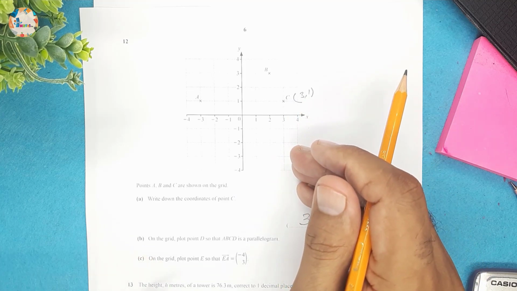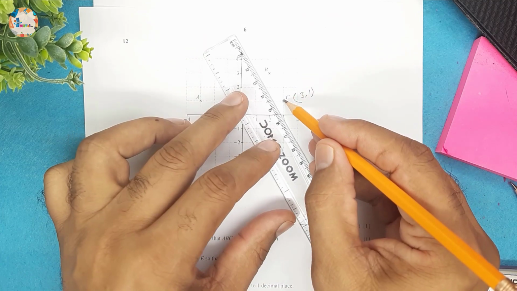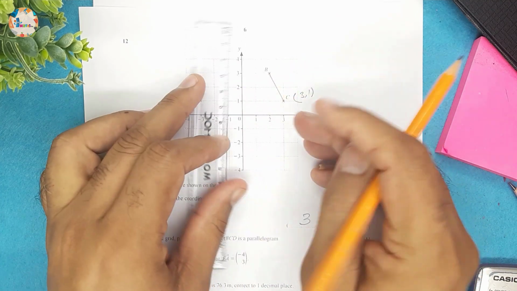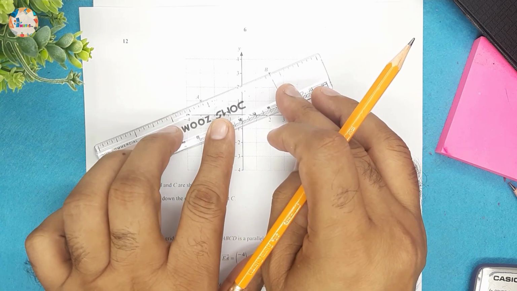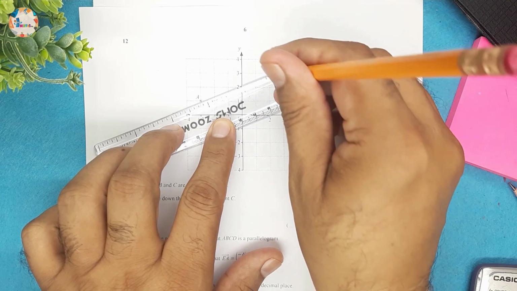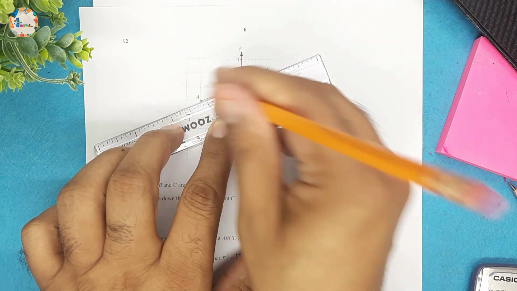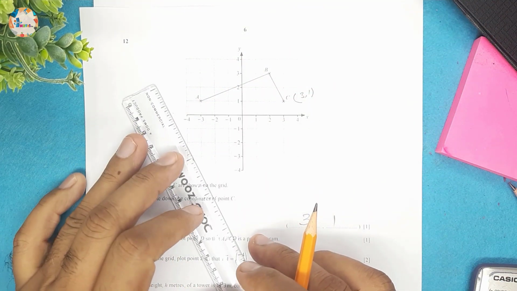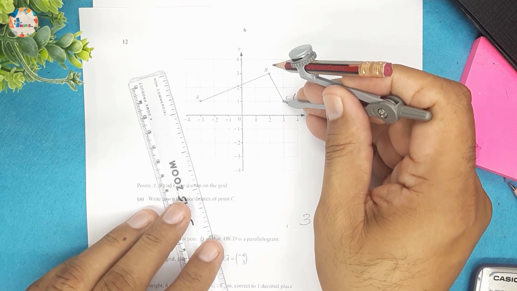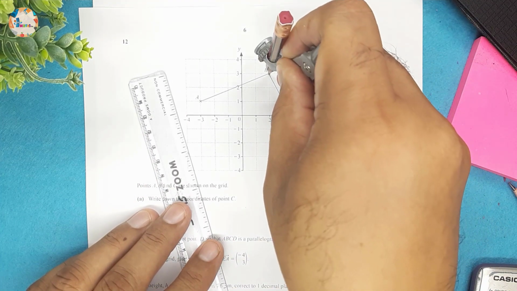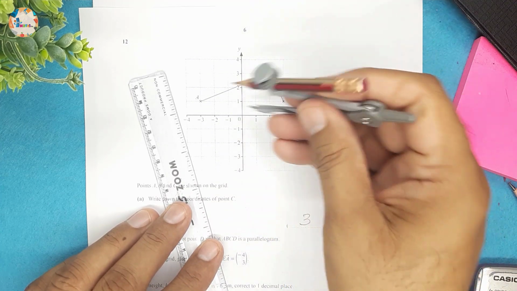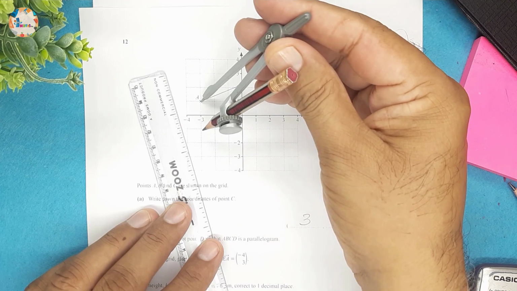To form the parallelogram, we can join these two points and join AB as well, and then to find the parallelogram, we can use a compass for that purpose, and we can make a point from here.